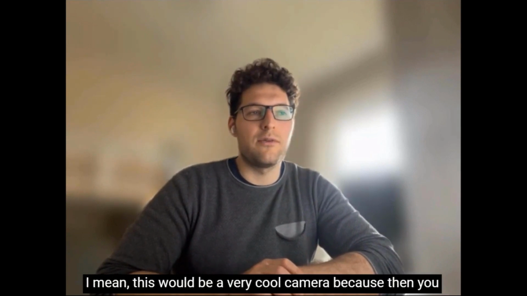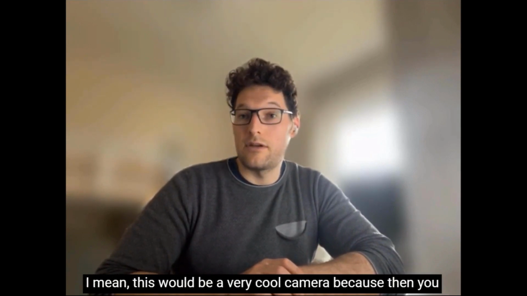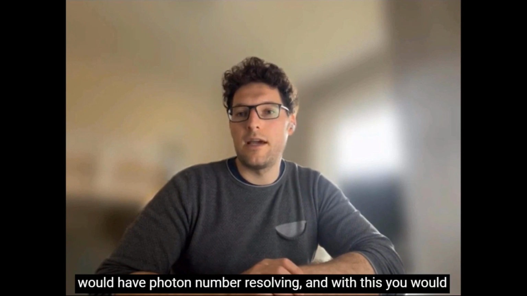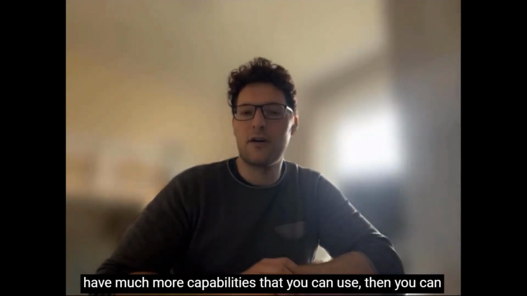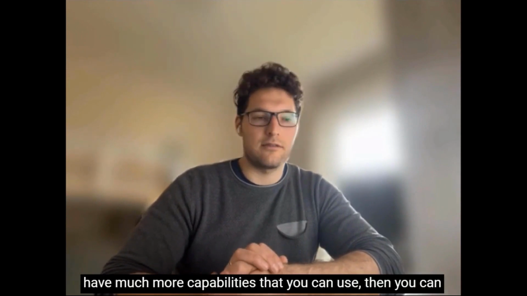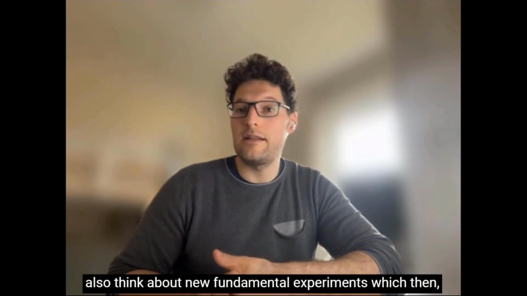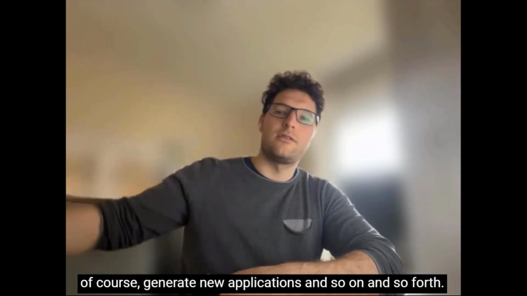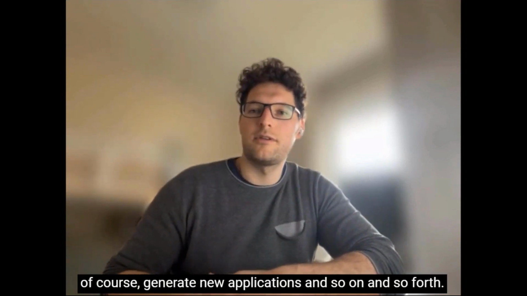This would be a very cool camera, because then you would have photon number resolving, and with this you would have much more capabilities that you can use. Because then you can also think about new fundamental experiments, which then of course generate new applications, and so on and so forth.